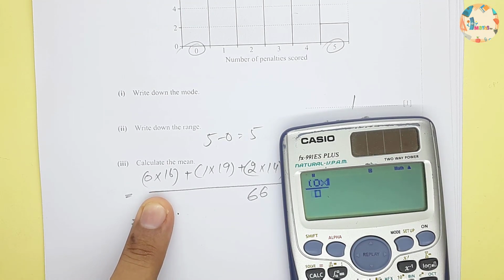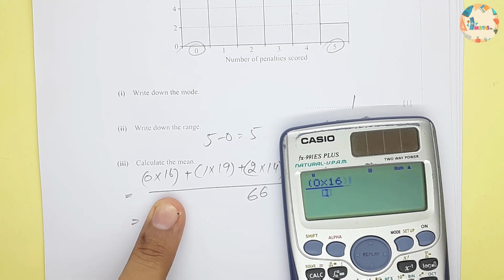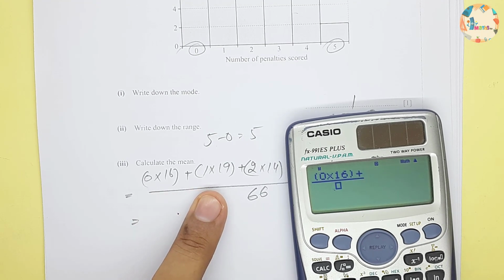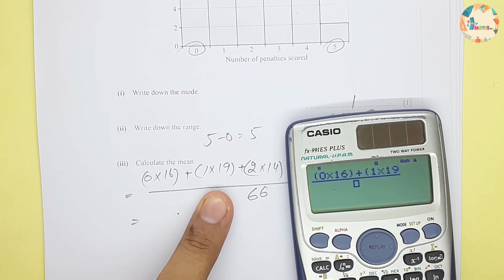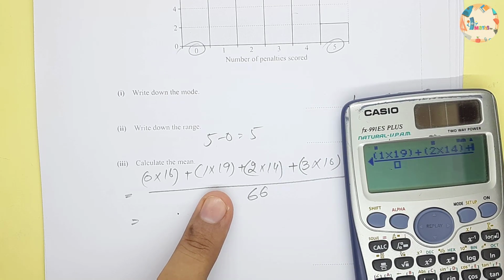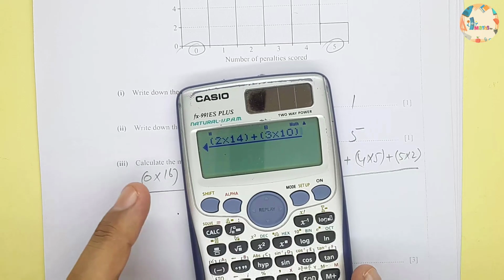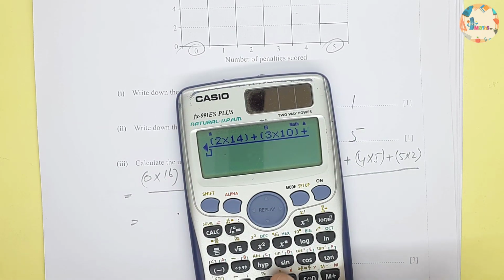So 0 multiplied by 16 will be 0, but I'm writing for your understanding. So this will be 1 multiplied by 19 plus 2 multiplied by 14 plus 3 multiplied by 10 plus 4 multiplied by 5 plus 5 multiplied by 2.